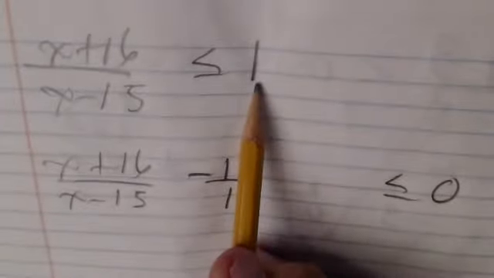Let's get back to it now. I want you to notice this one is different. It is less than 1. So we really got to go back to a 4th grade concept, folks, because we want to compare this mess to 0. So I'm going to bring this 1 over here to this side. And that leaves me nothing but 0 over here.